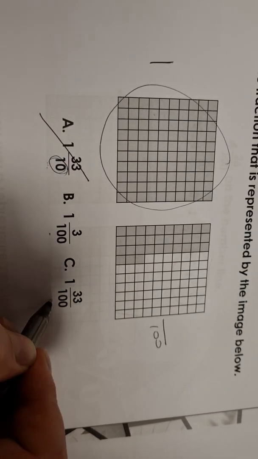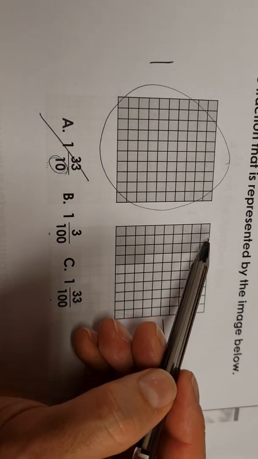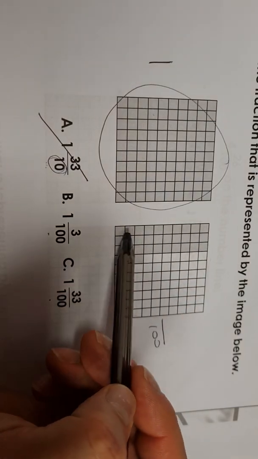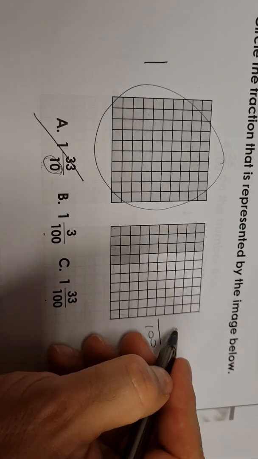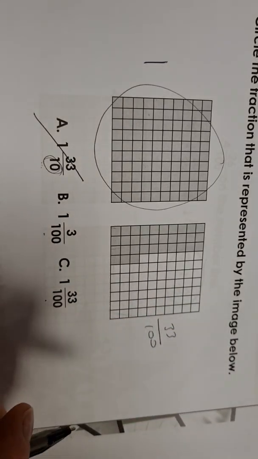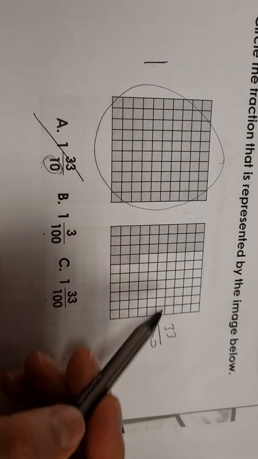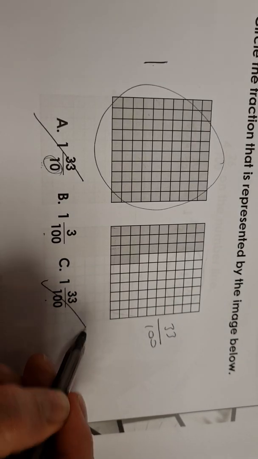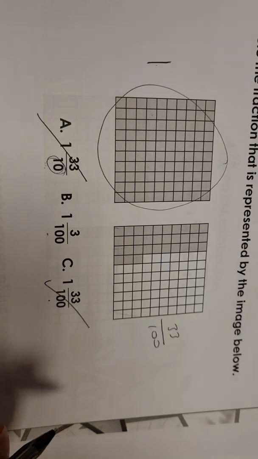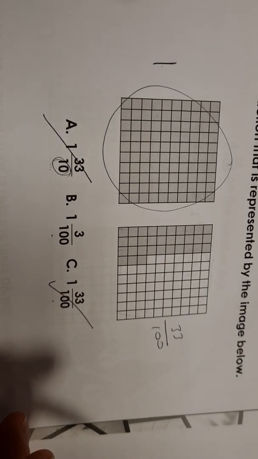So it's got to be one of these two. How many are shaded in? Well, if I count all of these, I've got 10, 20, 33. I've got 33 out of 100 shaded in on that one. So I've got one whole one and 33 out of 100. When I look at my answers, that's the one that I've got. So that's the correct one. That's the first type of question you'll be coming across.